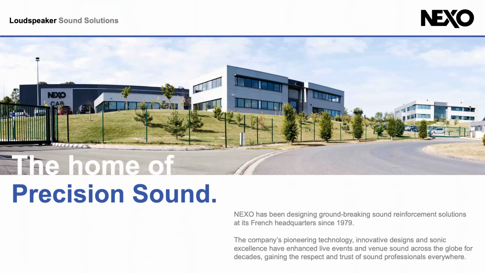Nexo being a boutique manufacturer of high output speakers, what Yamaha saw in the value there was being able to really bring forth pioneering technology, innovative speakers and high output design.